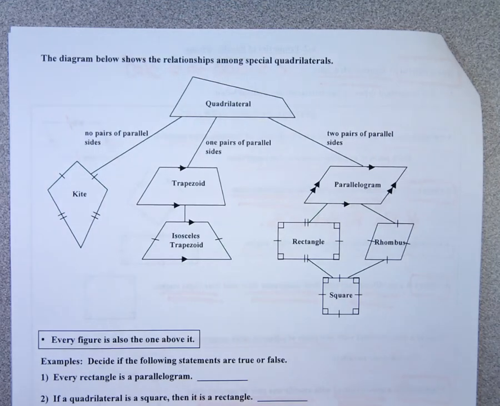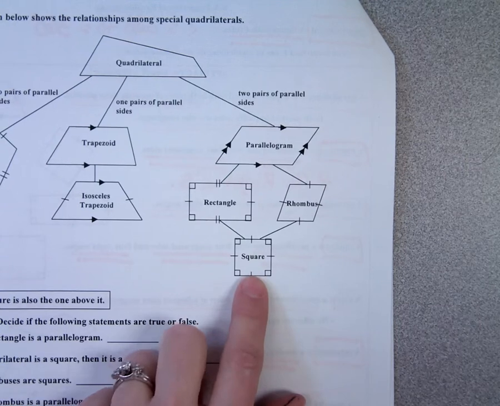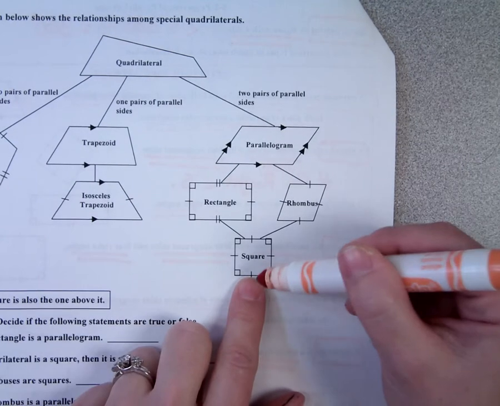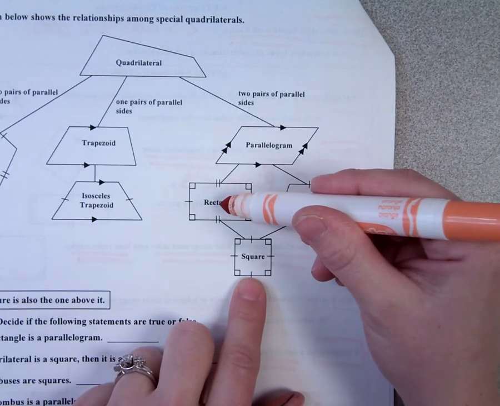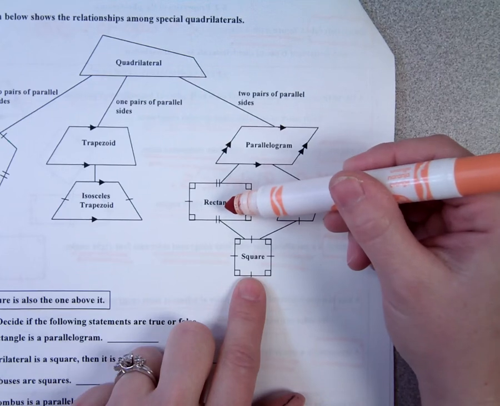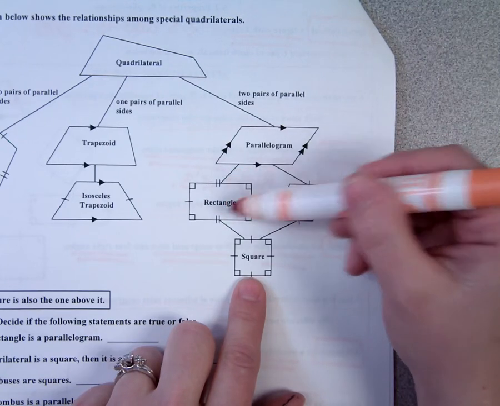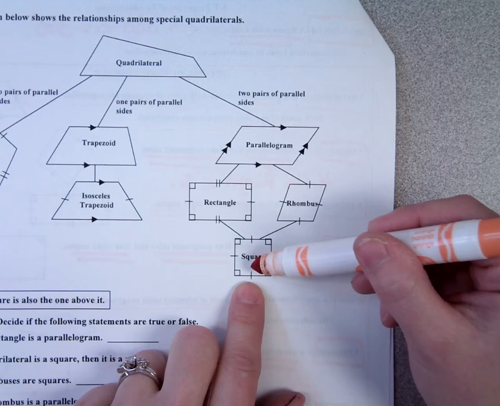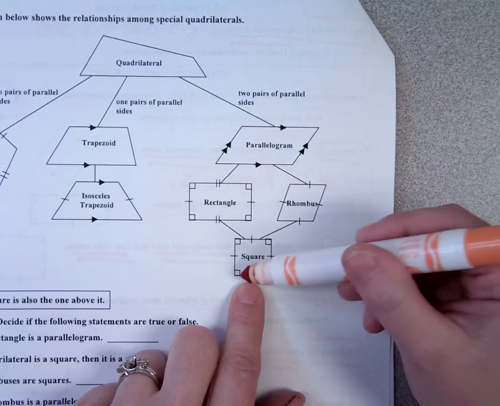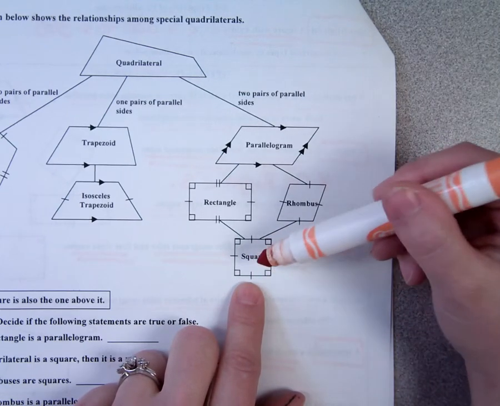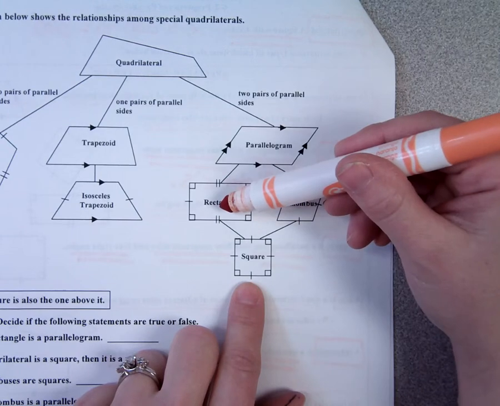Okay, the way this works is everything is the shape above it. So, for example, all squares are rectangles. Because to be a rectangle, all you have to have are 90-degree angles and opposite sides congruent. Well, in a square, does it have opposite sides congruent and all 90-degree angles? So every single square is a rectangle.